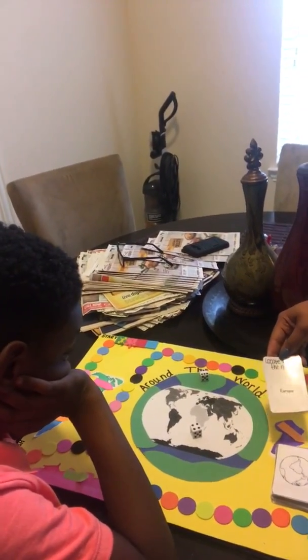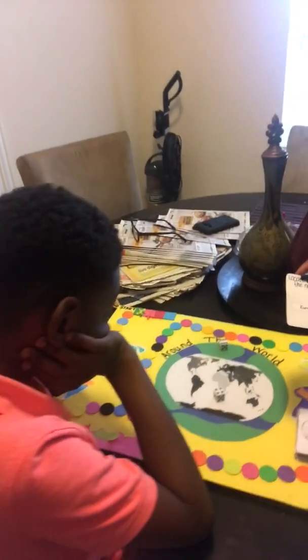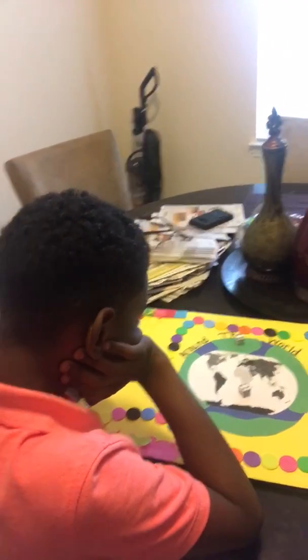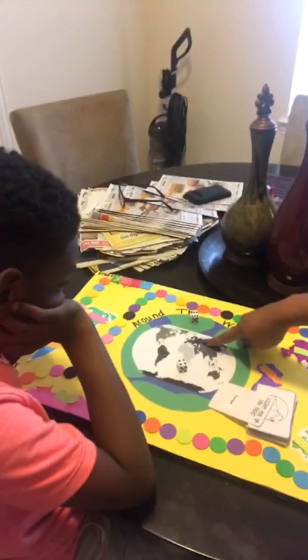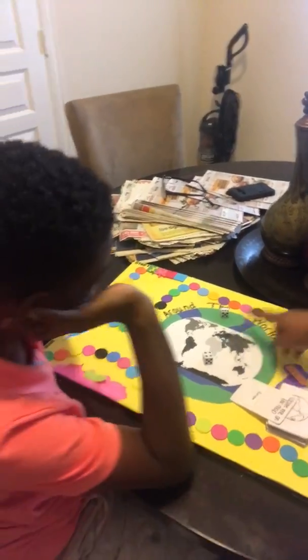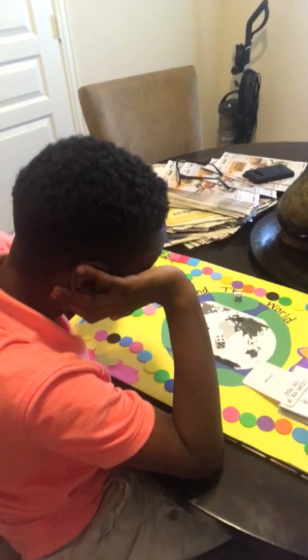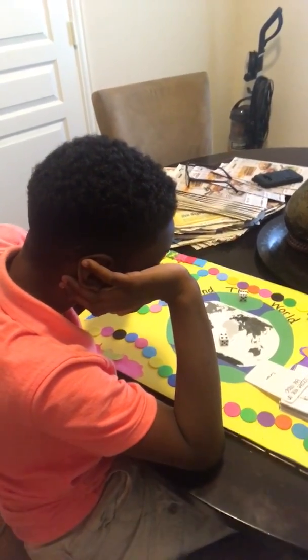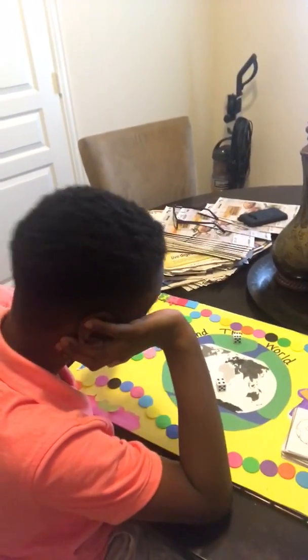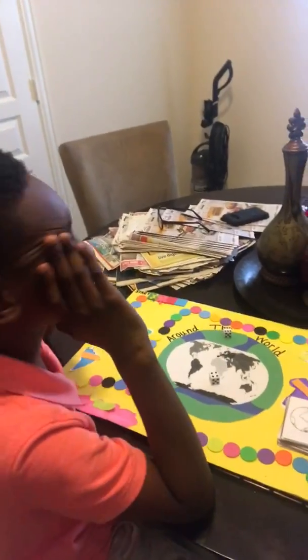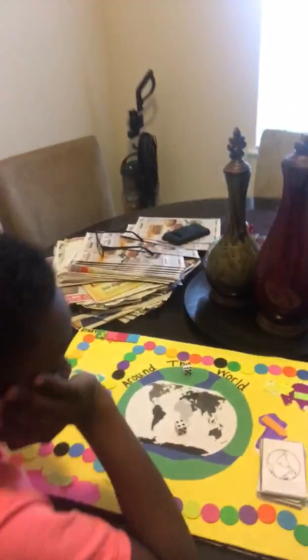Locate me on the map. And this is Europe. Europe is located here. And for me to check my answer, this looks the same as these two. So I'm going to check my answer here, and it says Europe. So can I move my spaces? Yes. So I'm going to set this card off to the side, and I'm going to move my 10 spaces. And I choose pink. So 1, 2, 3, 4, 5, 6, 7, 8, 9, 10. All right, your turn.